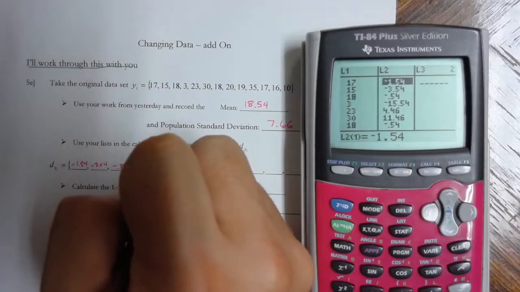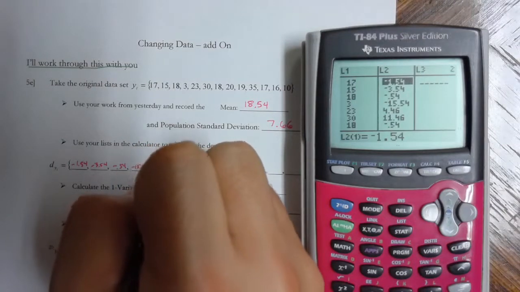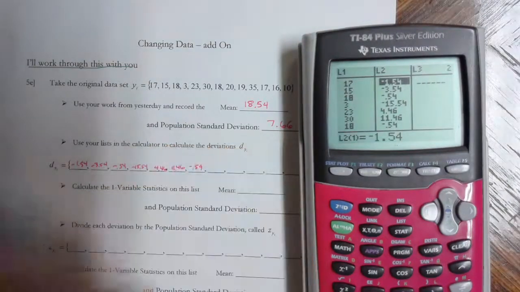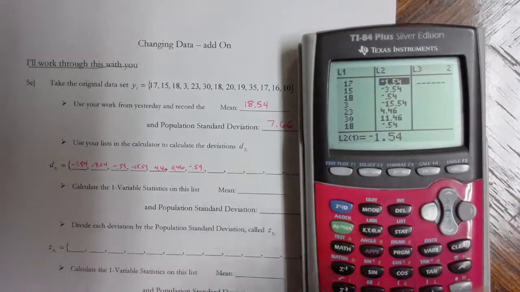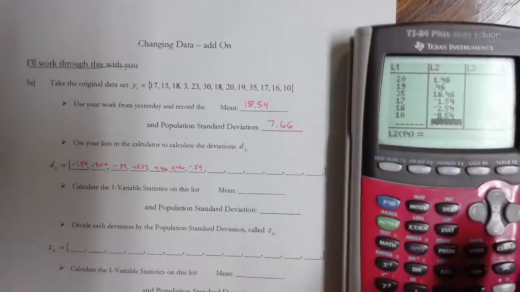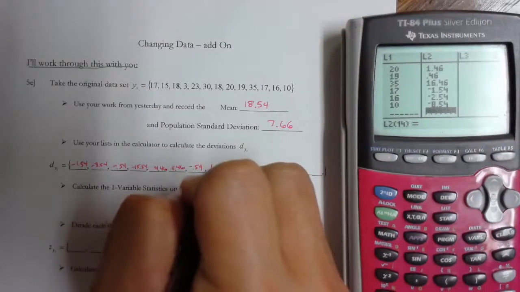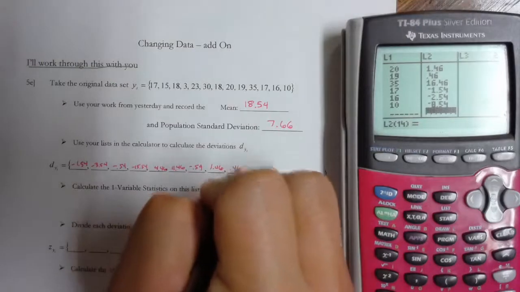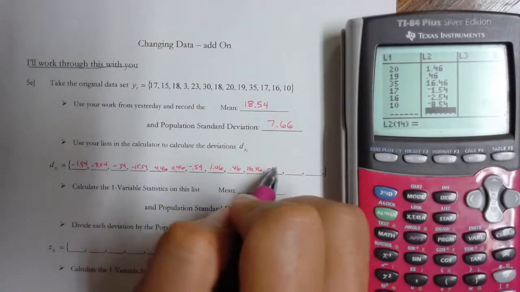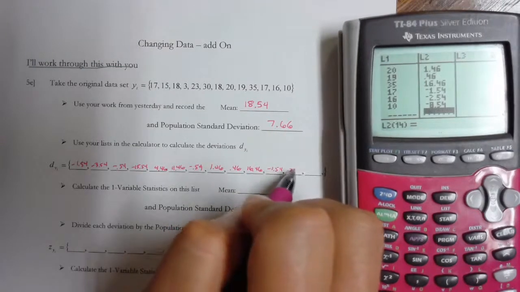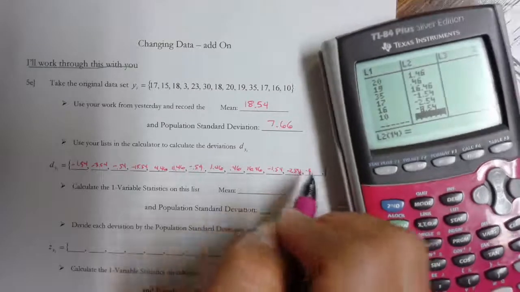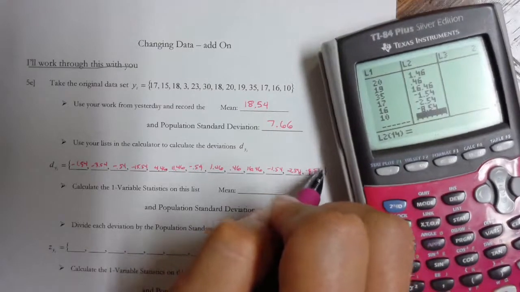If you would like to just use a tenth instead of a hundredth, I could totally get on board with that. 1.6. And one more. Okay.